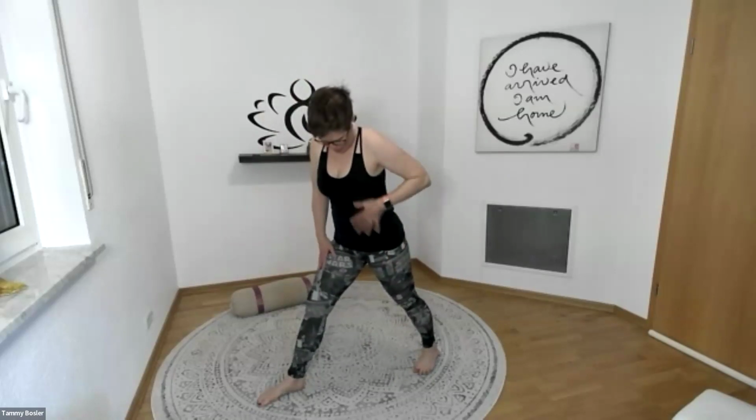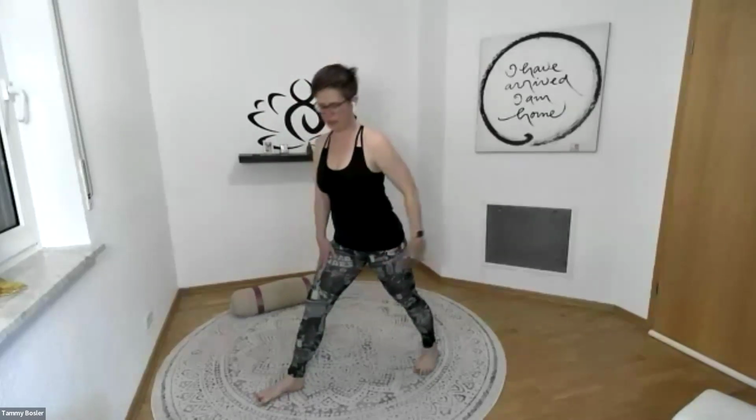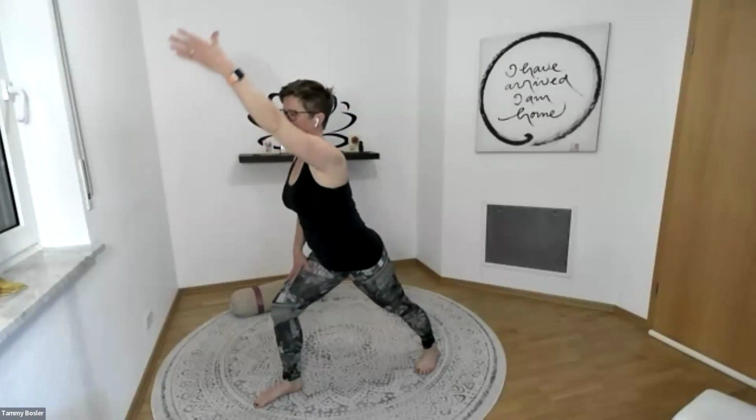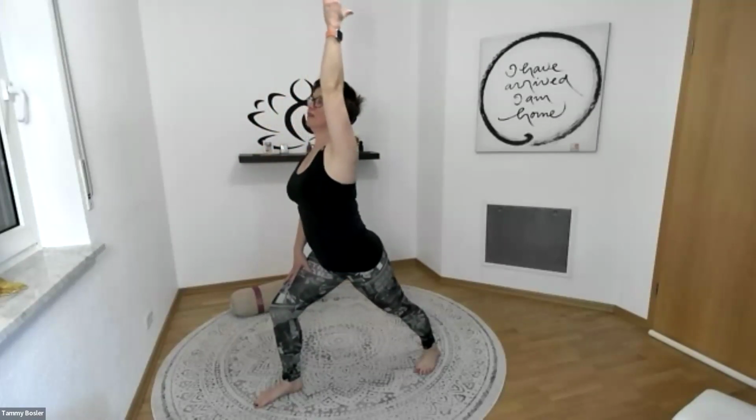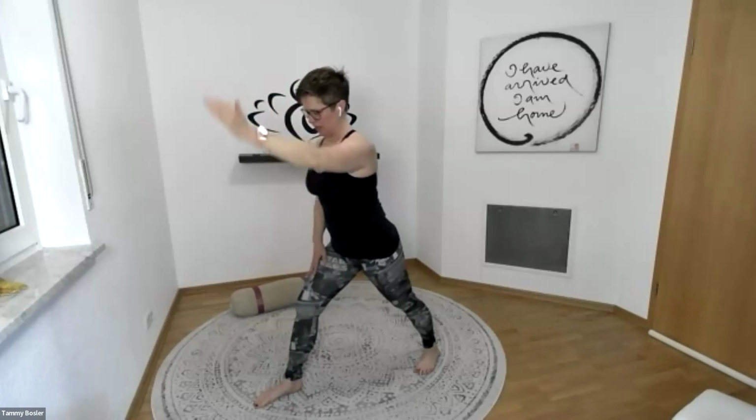Same idea. We want to kind of lengthen through this front side just a bit, preparing to do a bit of a deeper lateral. Exhaling out.